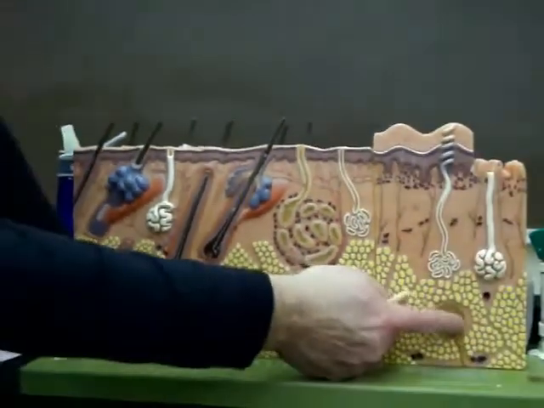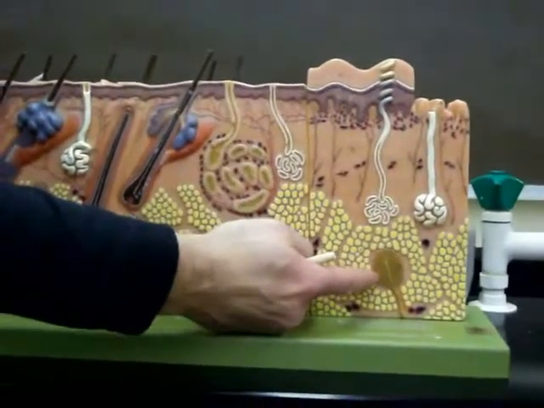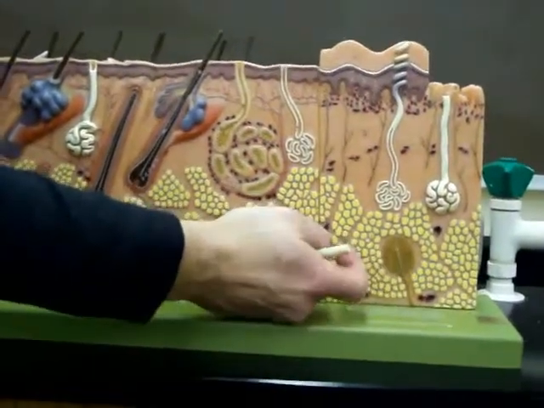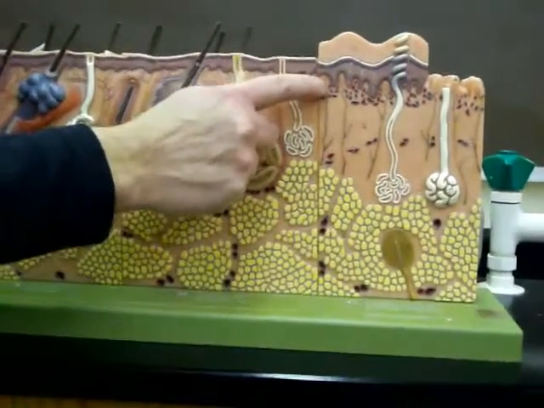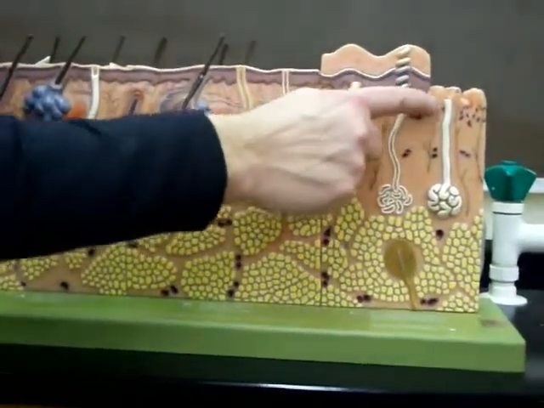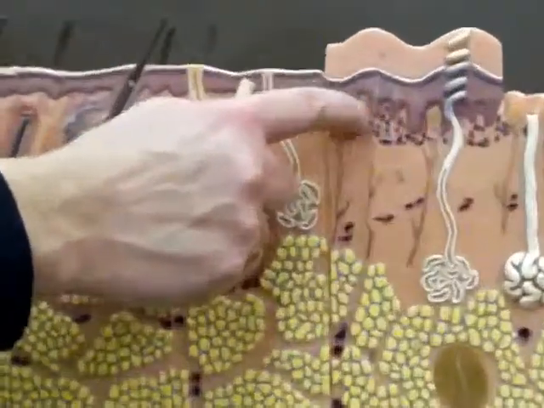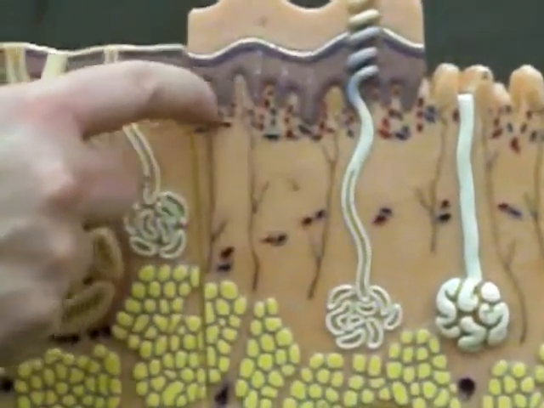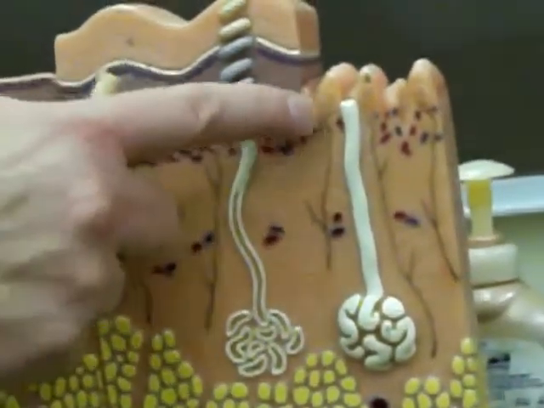Next is this structure here. This is a Pacinian corpuscle. A Pacinian corpuscle senses pressure, and it kind of looks like a green little lollipop. Also in the thick skin, we see these little structures here. These little guys are called Meissner's corpuscles, and they sense touch. So those are the Meissner's corpuscles.